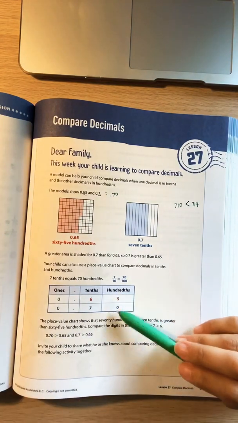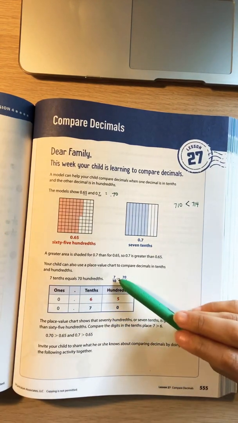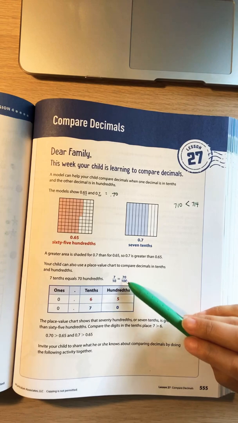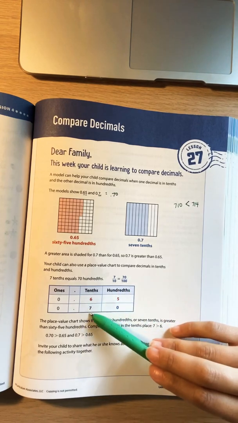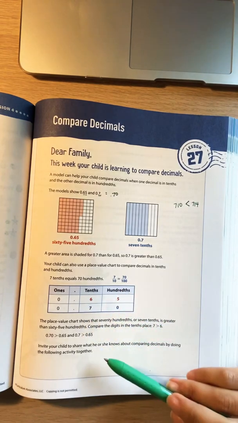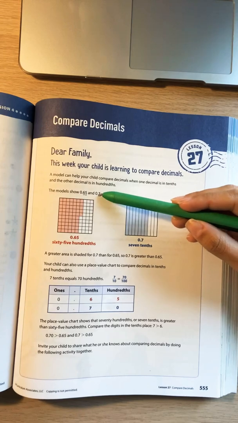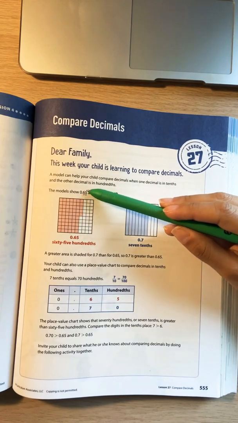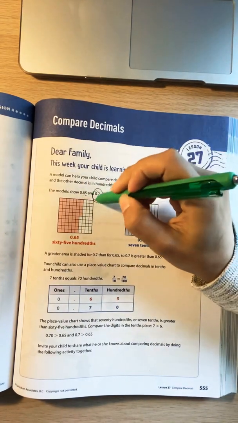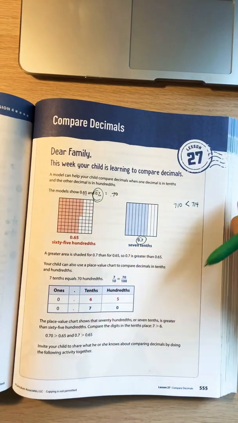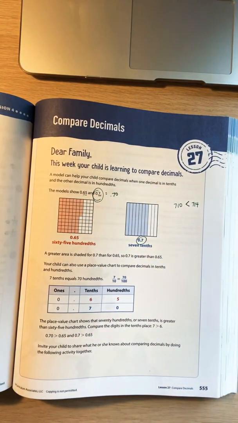And that's what they show down here with the place value chart. 7 tenths equals 70 hundredths. So really it's 70 hundredths. So 7 tenths is greater than 65 hundredths. So this is actually the greater one. Kind of tricky, but we'll get through it.